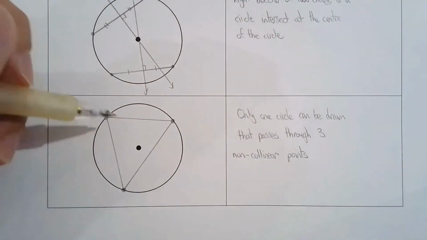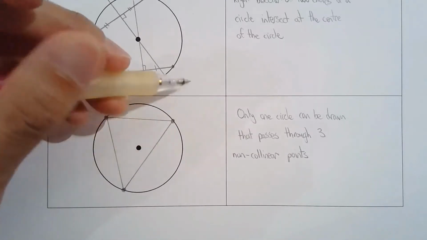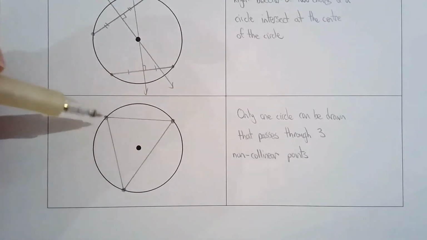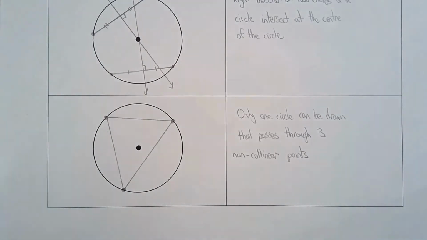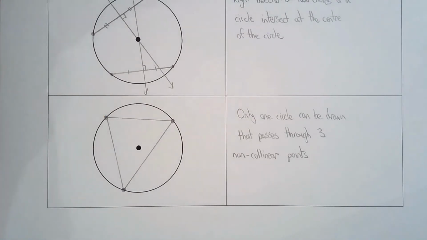Okay, what does non-collinear mean? That means when you have 3 points, they don't form a line. You can't draw a line that goes through all 3 points, which is clearly the case here. So only one circle can be drawn, which makes sense because there's only one center, right? So you can only draw one circle.